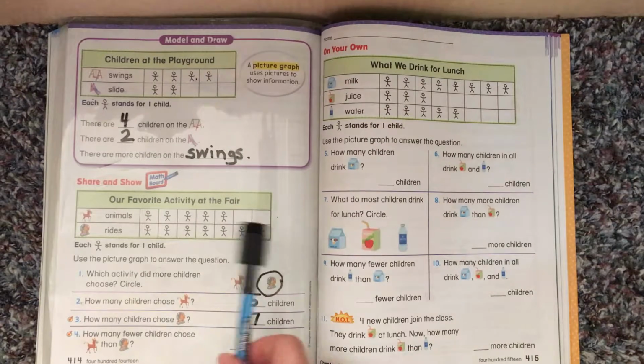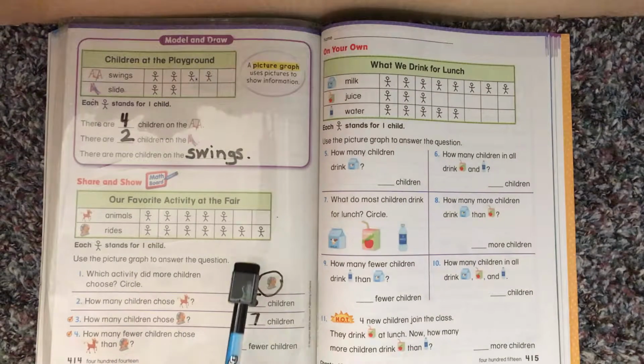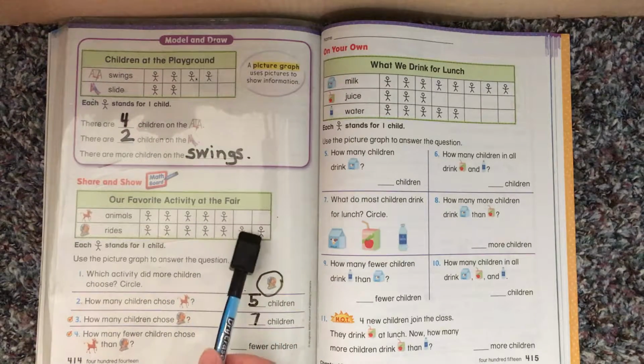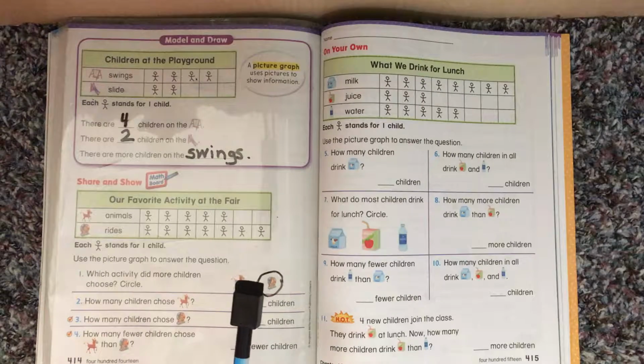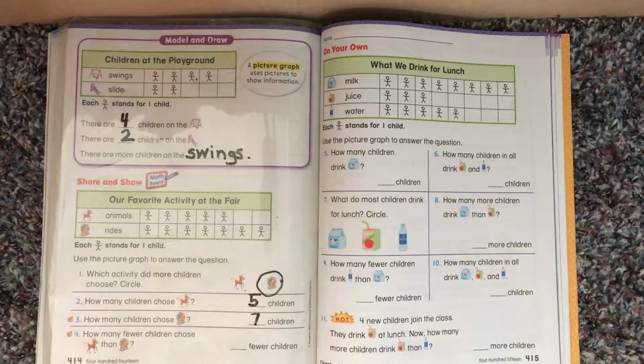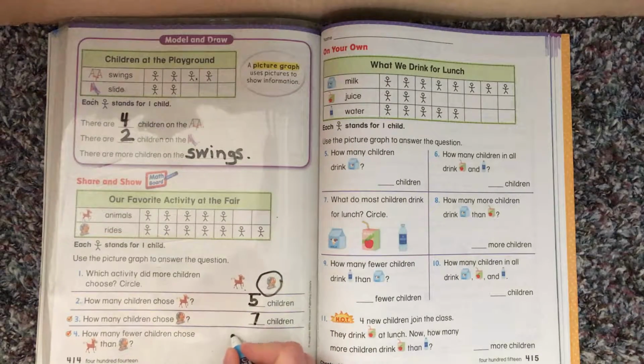So we could subtract 7 minus 5, or since we have a graph, we can just look and go, okay, how many fewer? Well, there are definitely fewer for animals than for rides. How many? Another way to think of it is, how many are missing for there to be the same number? That's right, we have 2 empty spaces compared to this row, so there are 2 fewer children who like animals than who liked rides.